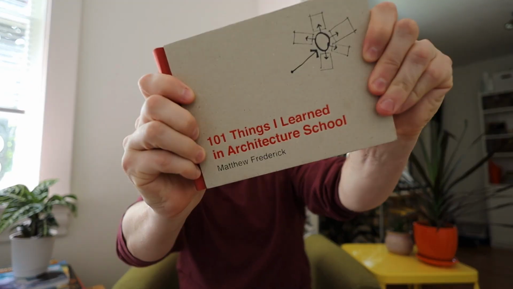This is a book that I got. It's called 101 Things I Learned in Architecture School. It's really, really good for architecture students, especially young architecture students, I think. I actually got this copy when I left my first job, my first real architecture job. They gave me this as a gift. So I didn't have this as a student, and it's too bad. I could have really used it. It would have been helpful.